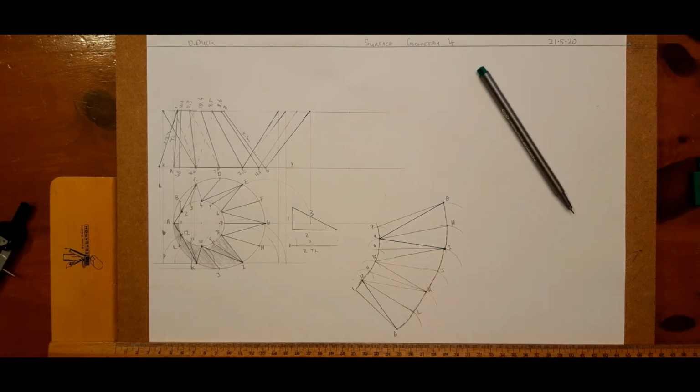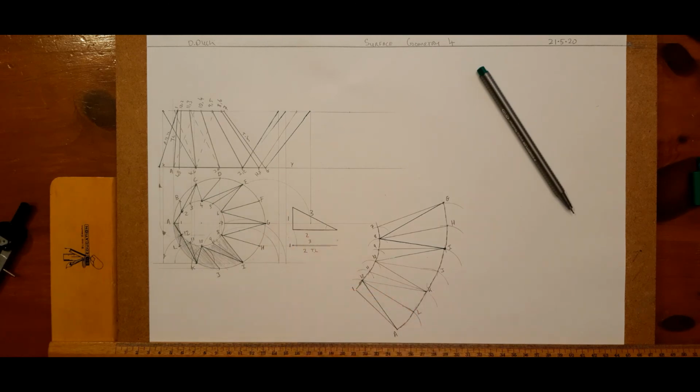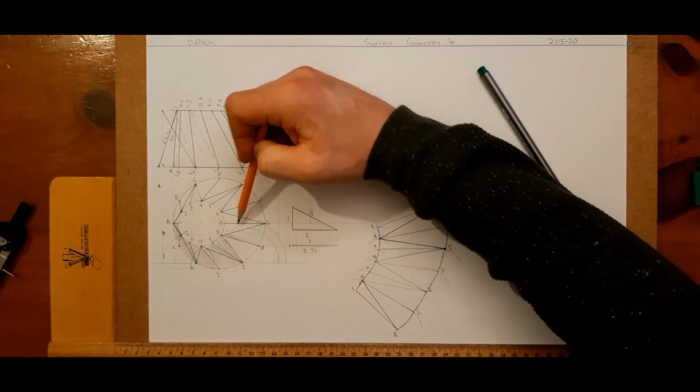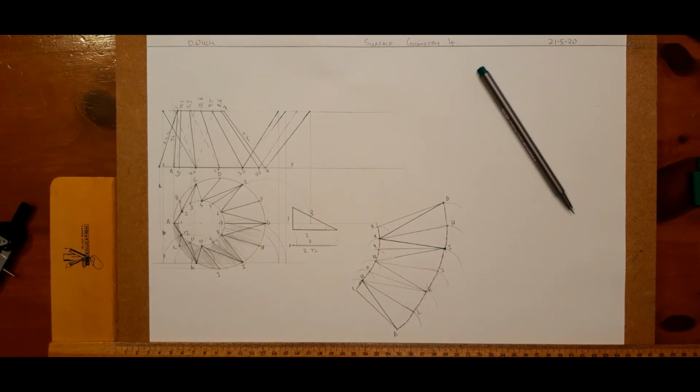Now, if you do half of the development, I would be happy with that. As you can see, there's an awful lot of lines crossing, so you have to be very careful about it. It would be very easy to pick up the wrong line. But just take your time, keep it steady, and keep going through it one triangle at a time, and that method of triangulation will let you develop a surface like that.